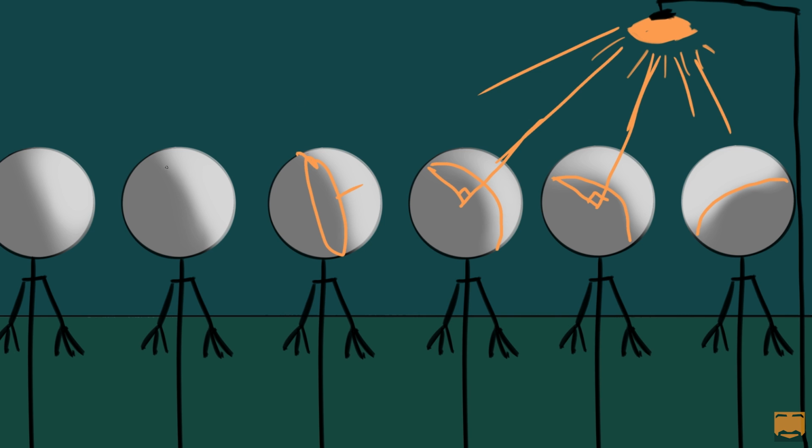So over here it's getting very, very oblong because this guy is all the way over here to the left side. So if you think about that light coming in, it's forming a right angle on him, and the lighting is different for every single one of these guys. Even though they're all standing in a straight line, they're all under the light, the way that you are going to represent that light on each person is going to be different.